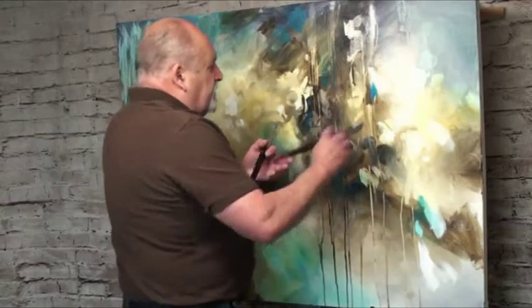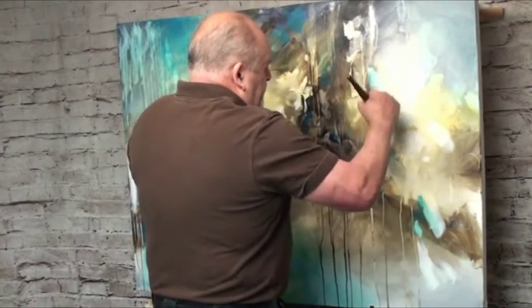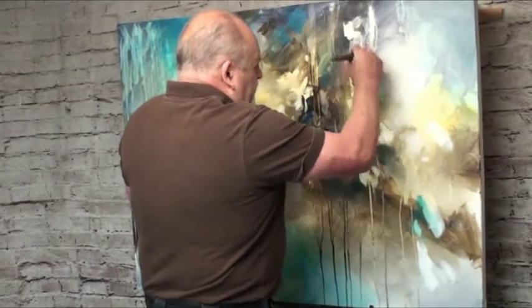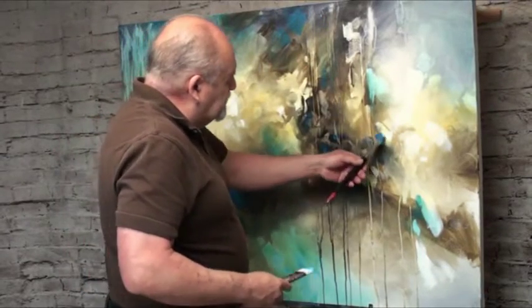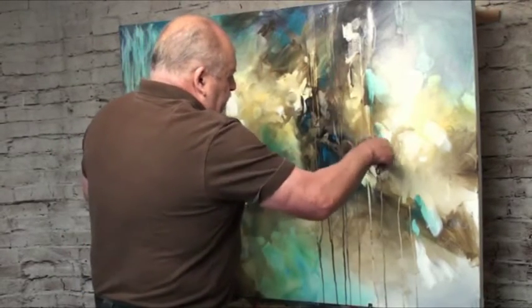Now we go over this titanium white with the cerulean blue, and that just gives us a real nice lighter version of the blue.